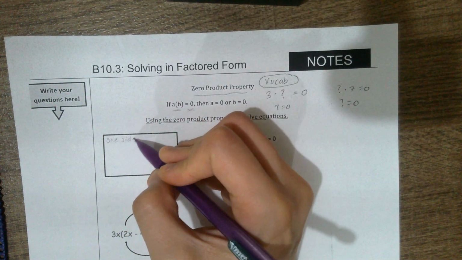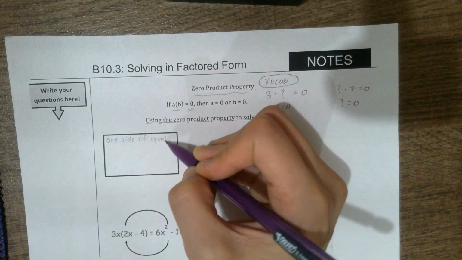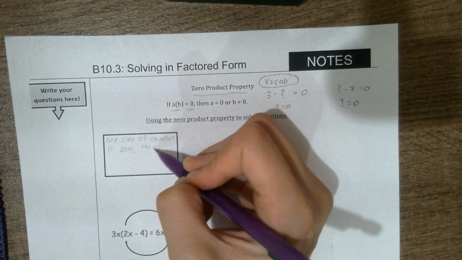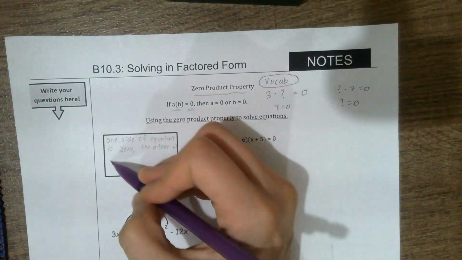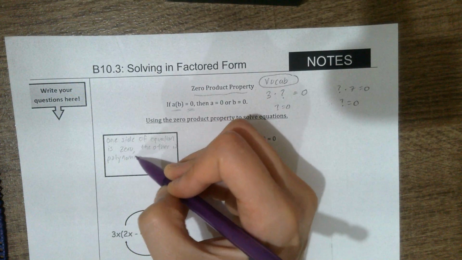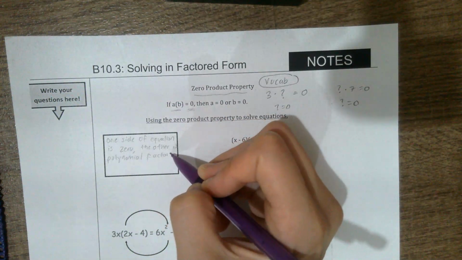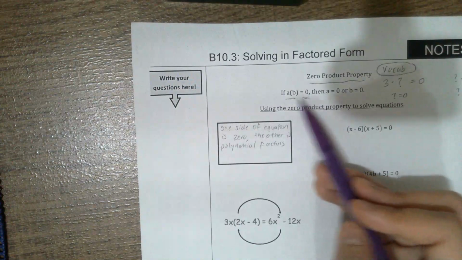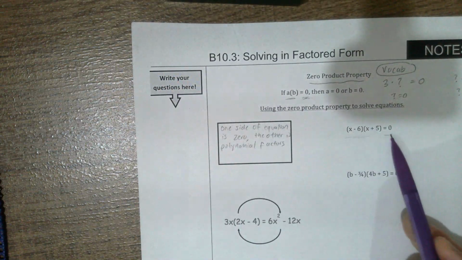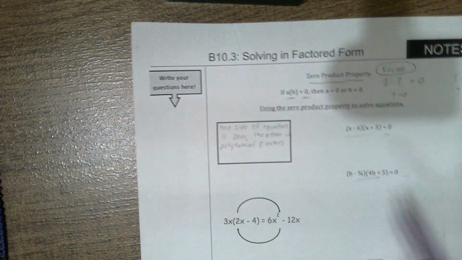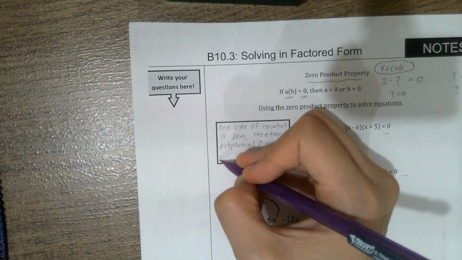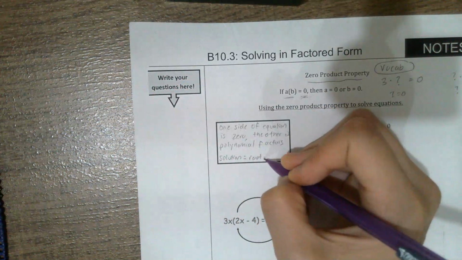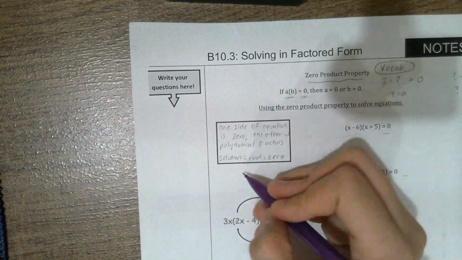One side of the equation is 0, the other is a polynomial in factors. Factors is a vocab word. So these are factors, and this is the 0. Factors equal 0, and then we can find a solution, which is the same thing as a root, which is the same thing as a zero. And this is all vocab.